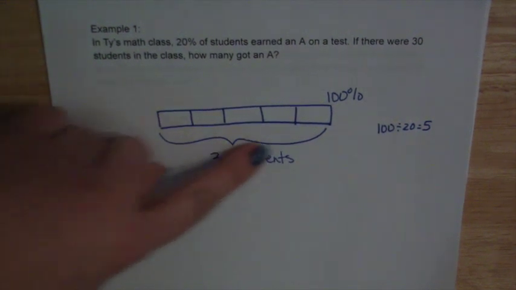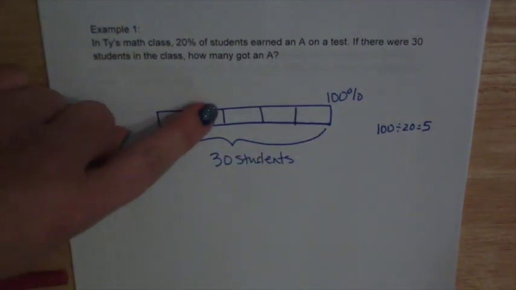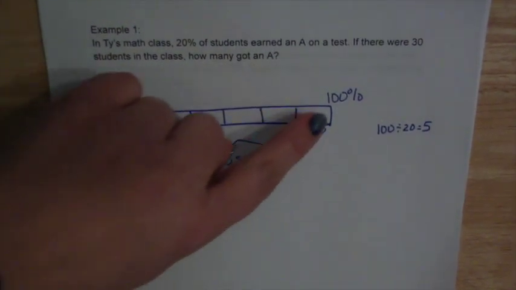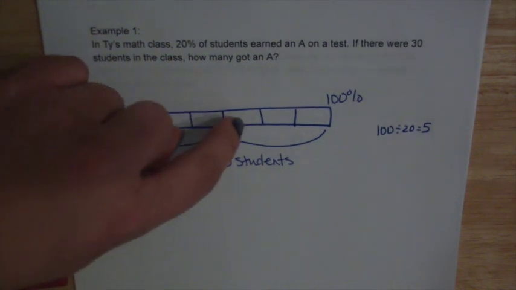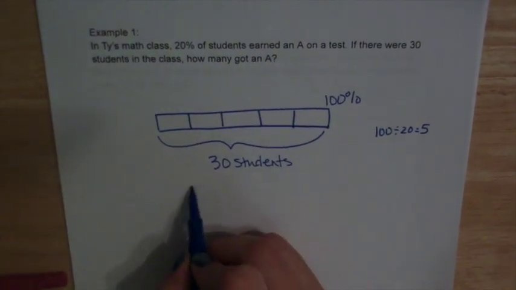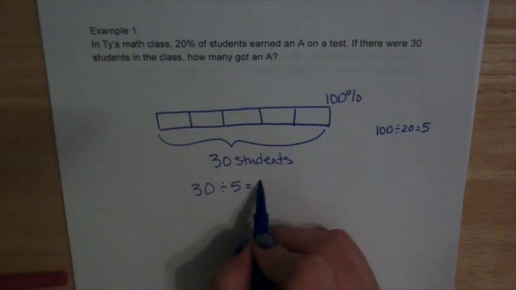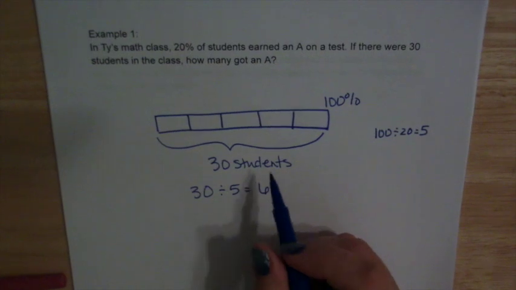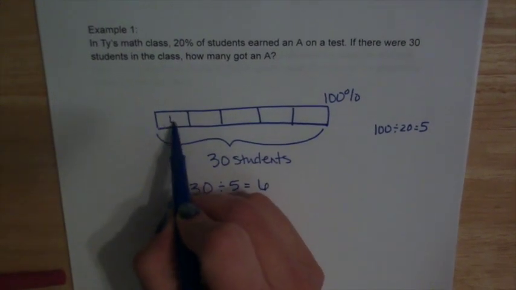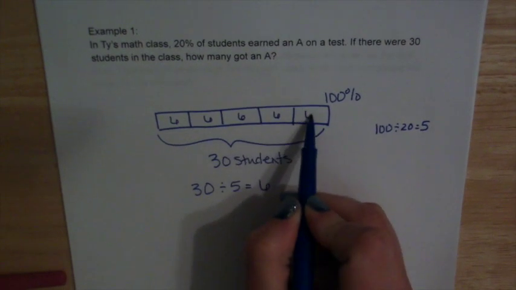Now I'm going to do the same thing with my number. So I have my 30 students, and I need to break that into 5 chunks so I know what each of these boxes or units represents. So I'm going to go 30 divided by 5 is 6. So what I found out is that each one of these units represents 6 students.